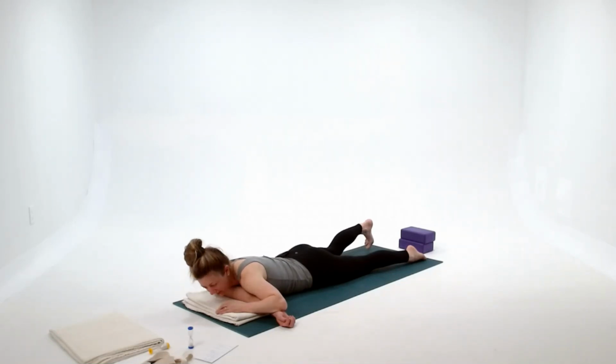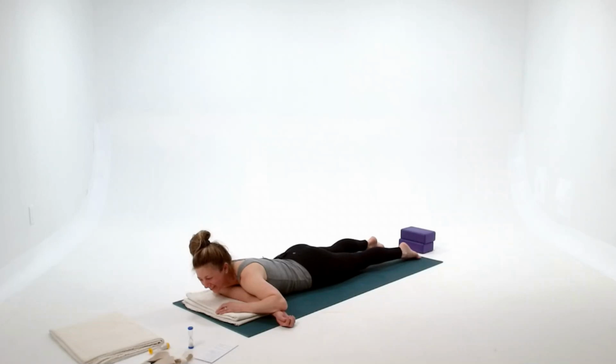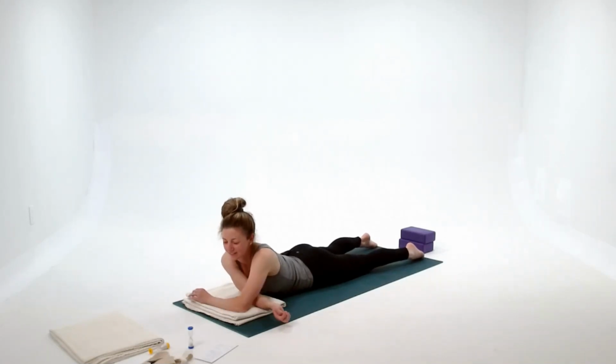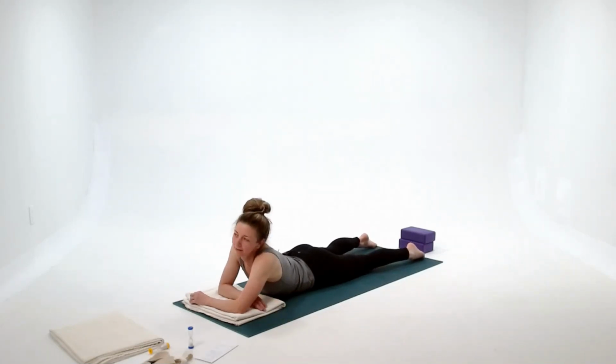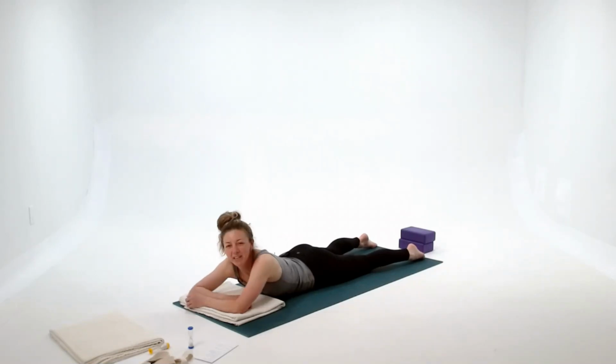Last little bit here. We're trying to find stillness, which I am not very successful at yet. So trying to be still. I'm a fidgeter. Let's slowly, slowly come on out. Oh, it feels so amazing after that one. I love how my shoulders feel after that one.